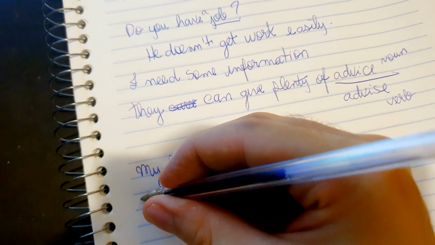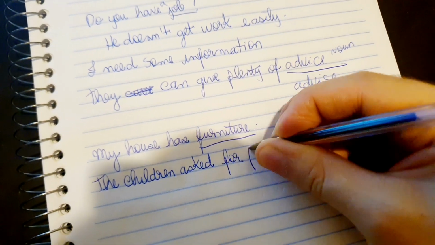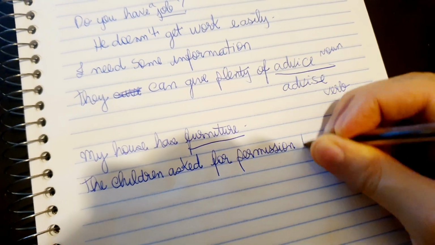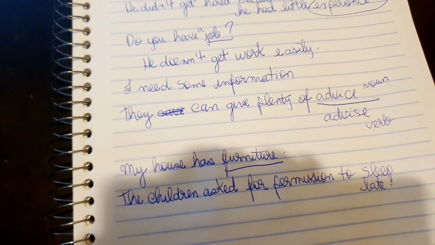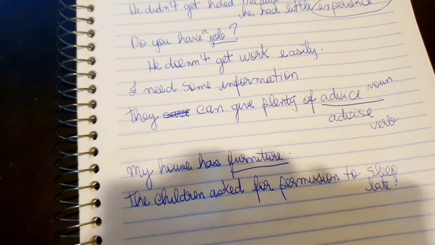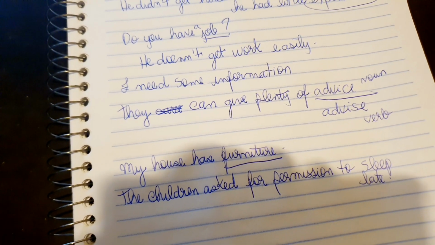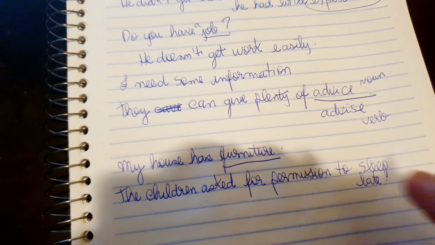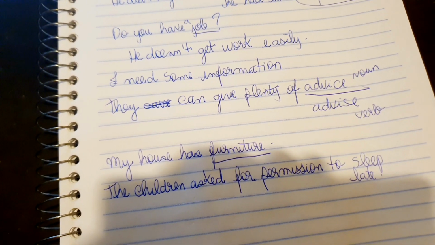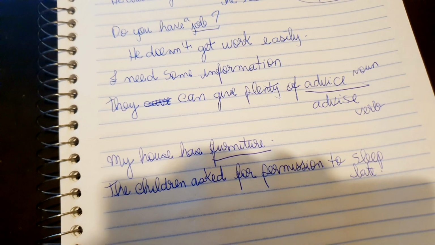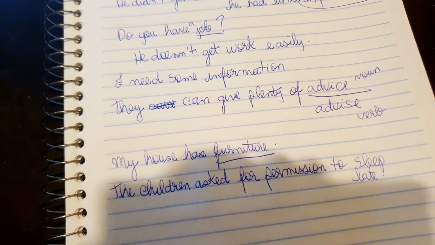And the children asked for permission to sleep late. Yes, in general, children aren't given permission to sleep early, right? They have to sleep late. No, it's the opposite. Yeah, I like to sleep early sometimes, but depending, I like to play video games until late at night, and my mother didn't like it. She woke up in the middle of the night, and she reprimanded me because of that. She scolded me because of that. Yeah, that was terrible, don't you think?